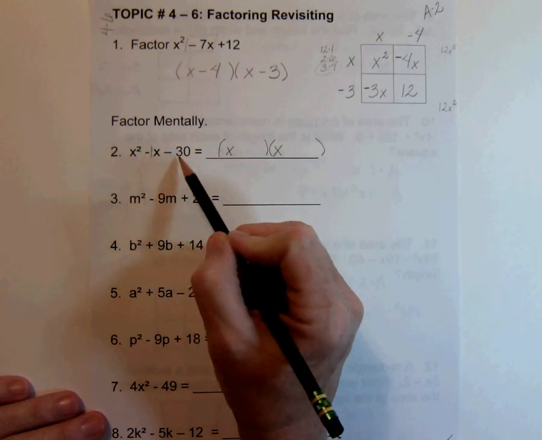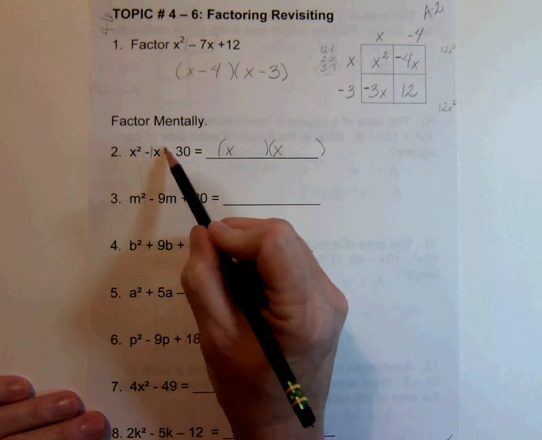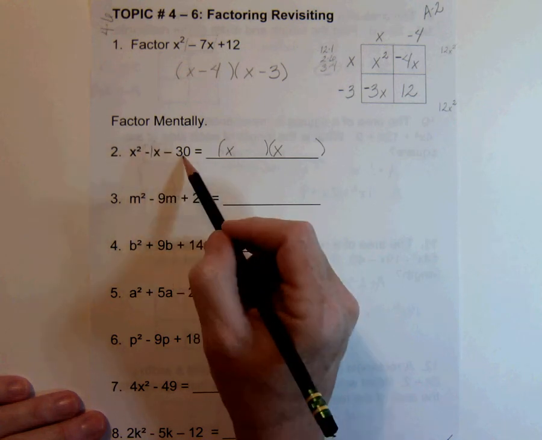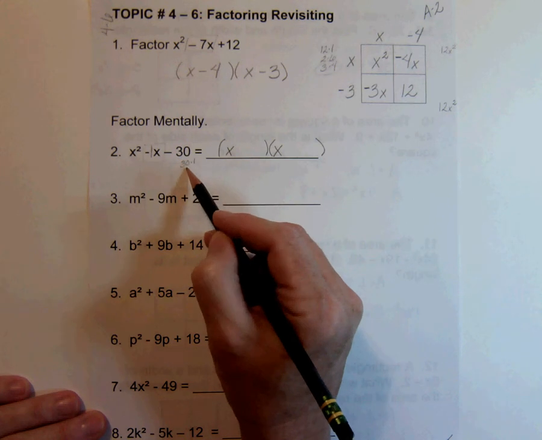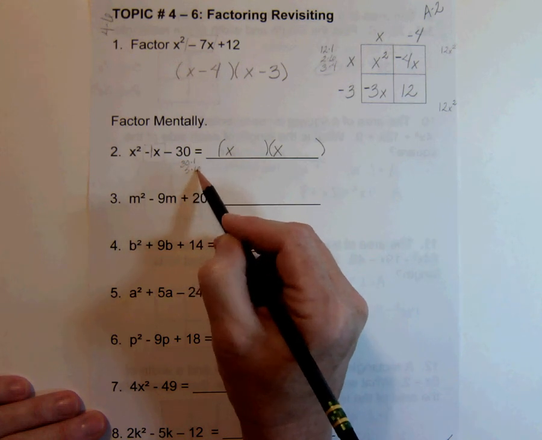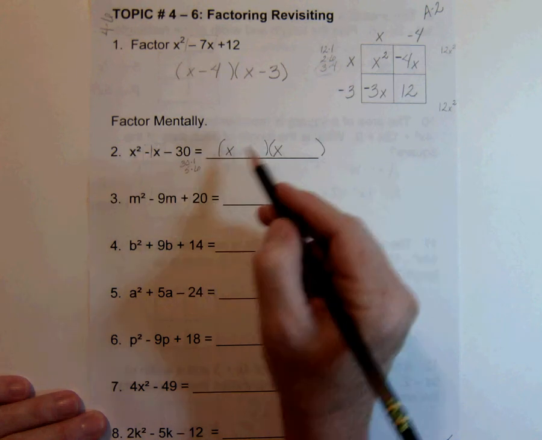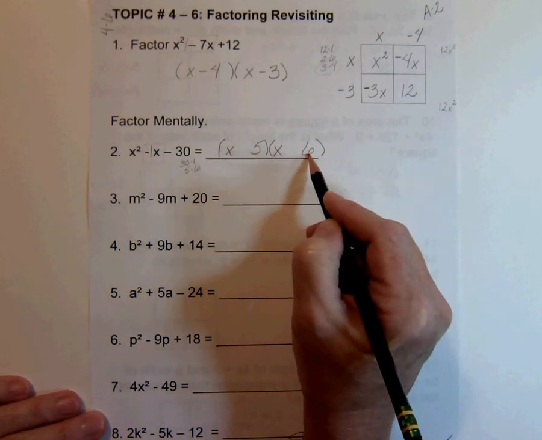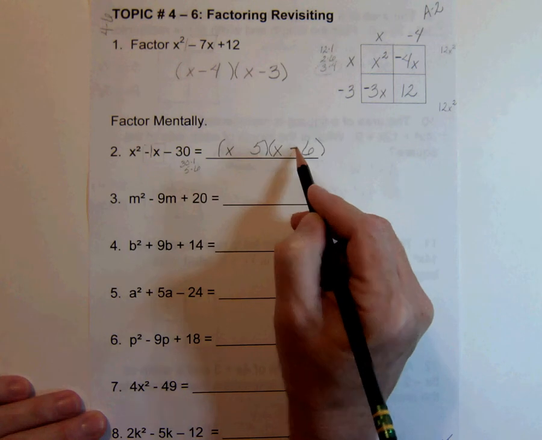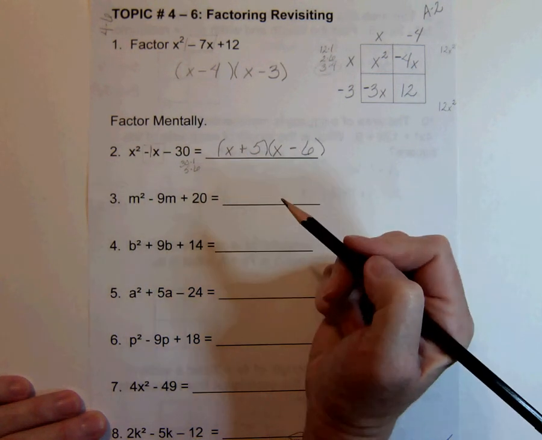So if you think of factors of 30 that give you a sum of -1, I can list them out, but we're trying to do this mentally. 30 and 1, 5 and 6. Actually, I can get to a -1 with a 5 and a 6. You want it to be negative, so the 6 would be negative and the 5 would be positive.